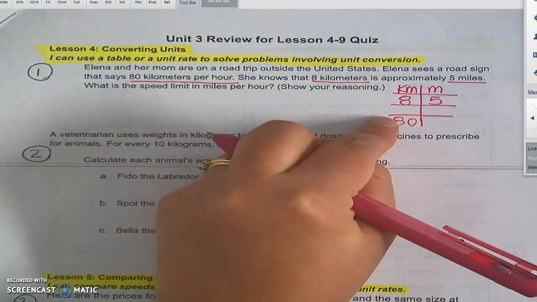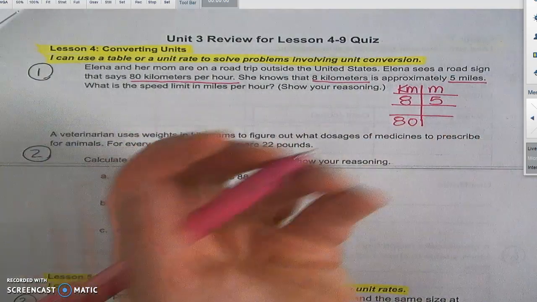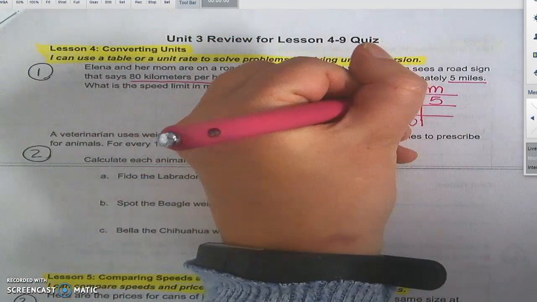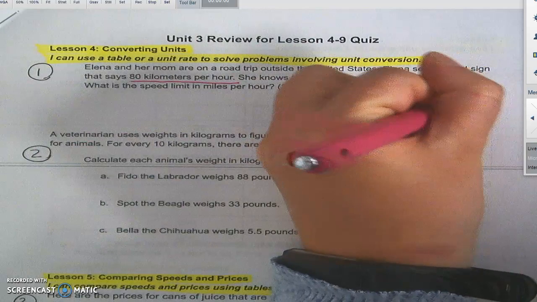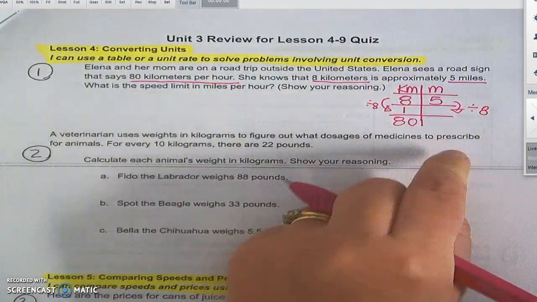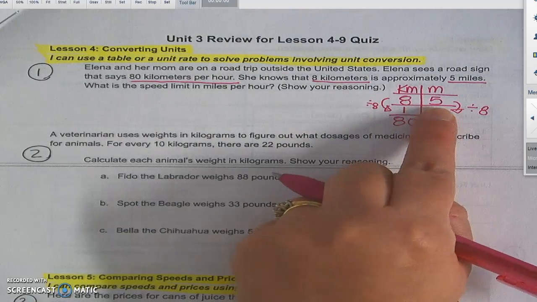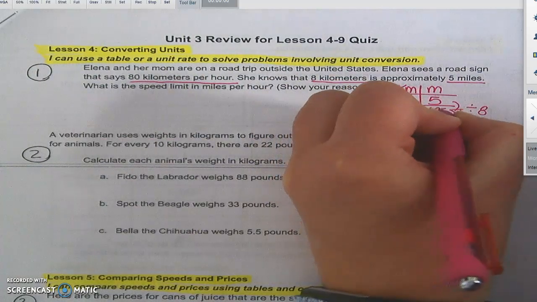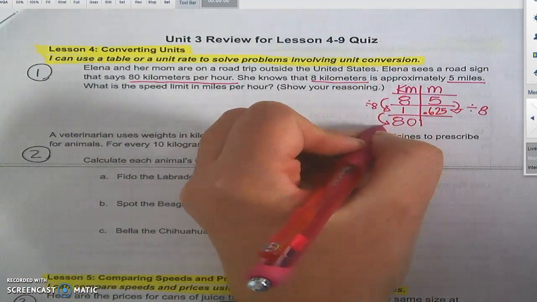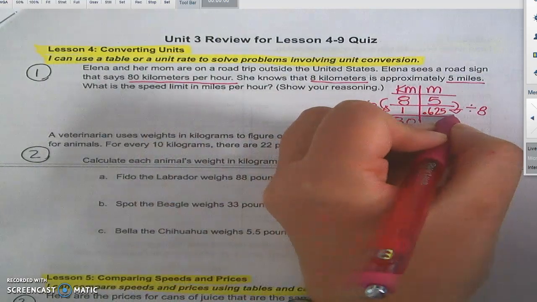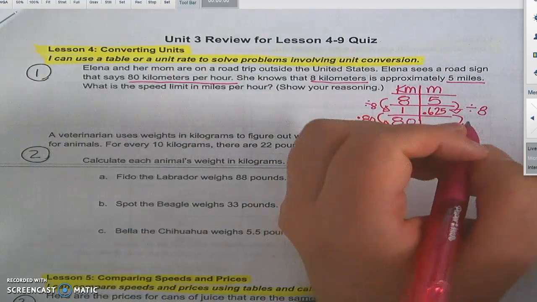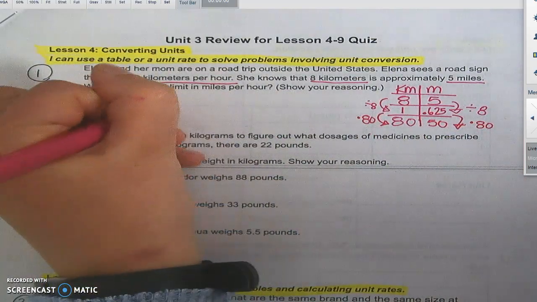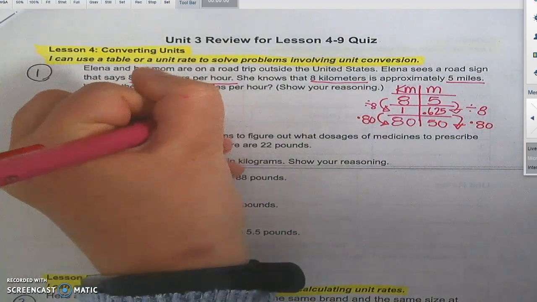Now, since this is 8 and 80, I could just do times 10 and times 10. But if it isn't a relationship that's as easy to see as that, I'm going to find 1 first. So I'm going to do divided by 8 and divided by 8. The order that I divide in matters. I need to do 5 divided by 8. I need to type it into my calculator in that order, and that gives me 0.625. Then, to get from 1 up to 80, I need to do times 80. So on this side, I'm going to do that 0.625 times 80, and that gives me 50. So this is 50, no, not kilometers, 50 miles per hour.